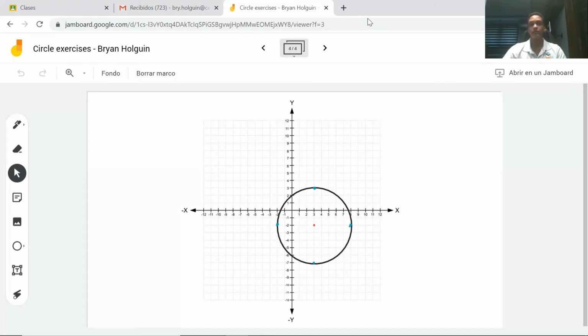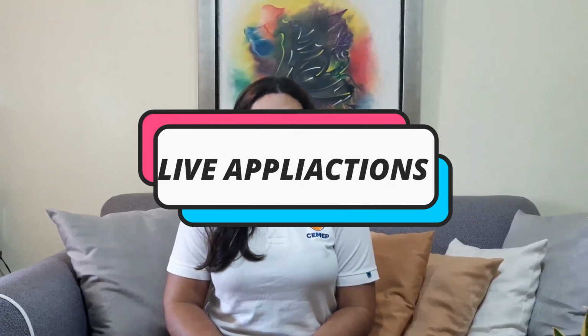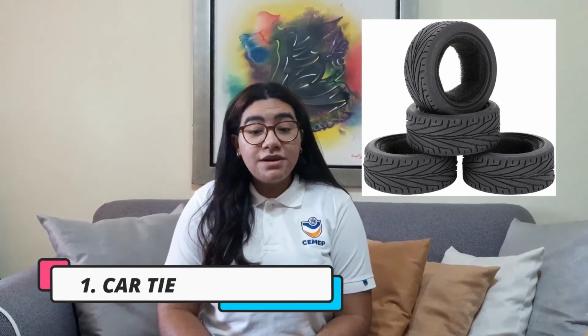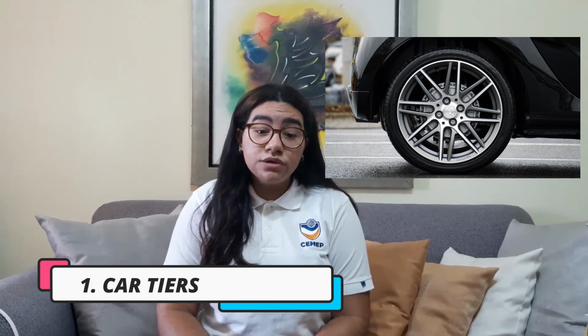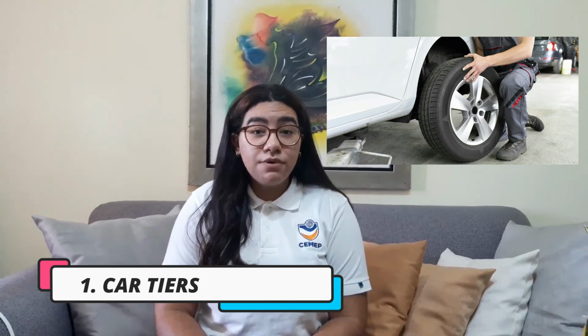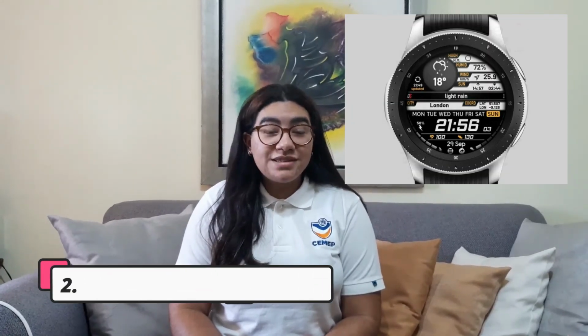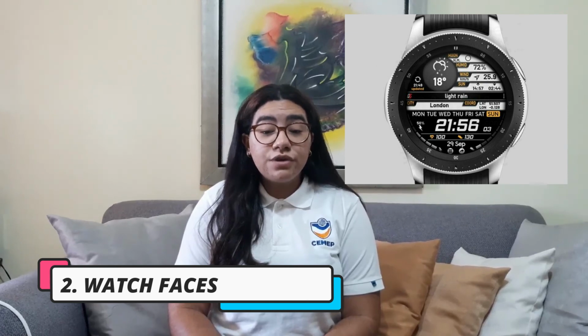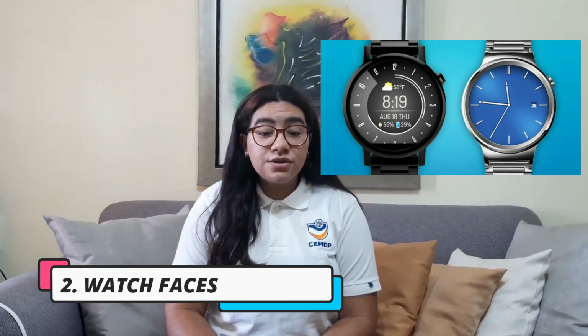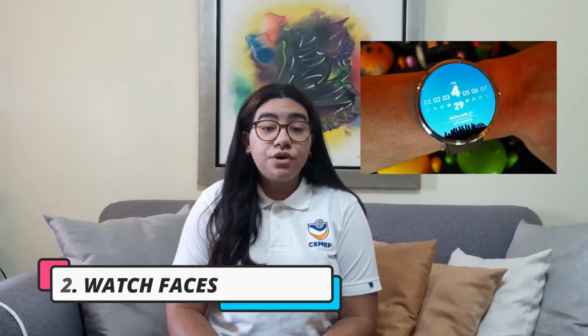around the center. Live applications of a conic section circle. Number 1, we have car tires. Car tires are a good example of a circle or conic section because they have to be exactly round or the car will not run correctly. The tires and the wheels being circles is useful and most important because without that, car tires would be very bumpy and uncomfortable. Watch faces. Although not all watch faces are perfectly round, the majority of watches do have a circular face. It's useful for the watch face to be a circle because it can help us tell the time.